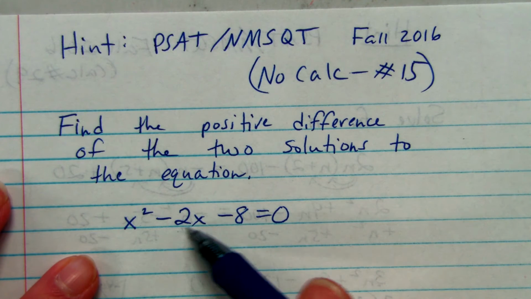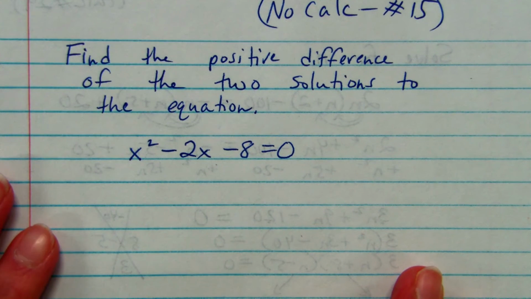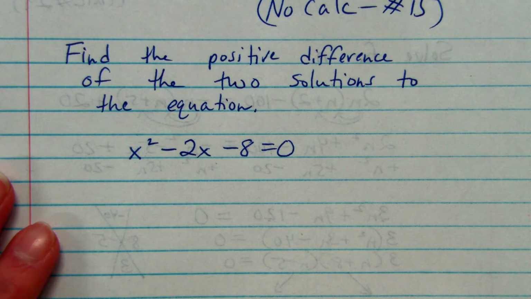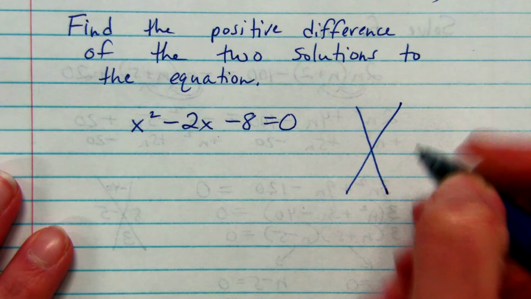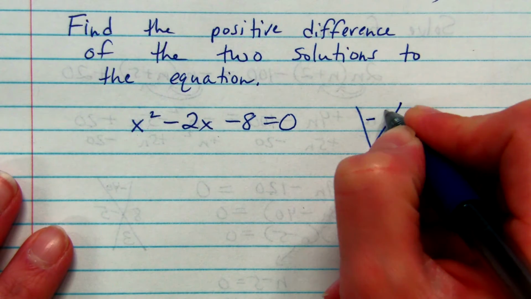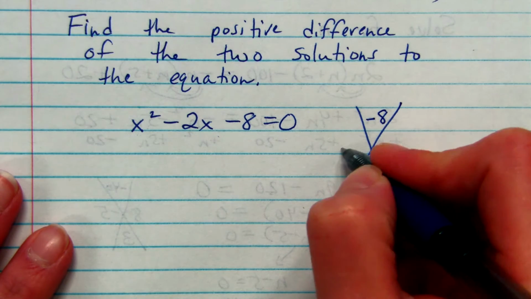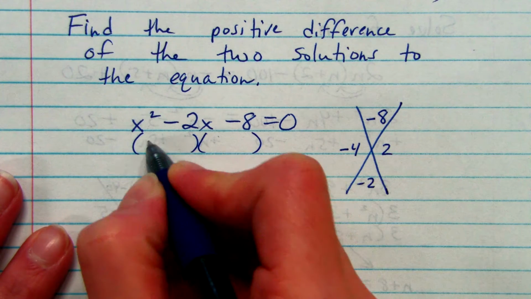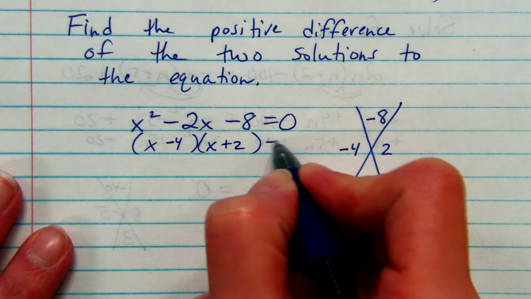So x squared minus 2x minus 8 equals 0. So this is just a simple quadratic. It's got the three terms. The easiest way to solve these is usually by factoring. So if we factor, we're looking for numbers that multiply to make negative 8, that add to make negative 2. So that would be negative 4 and positive 2. And so I would have x minus 4 and x plus 2 in my parentheses.